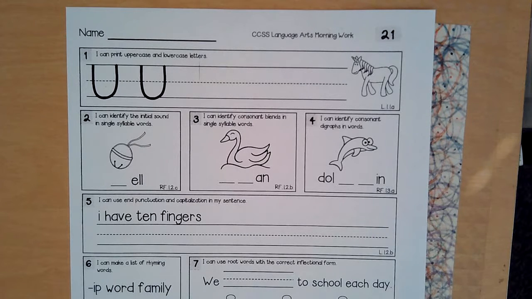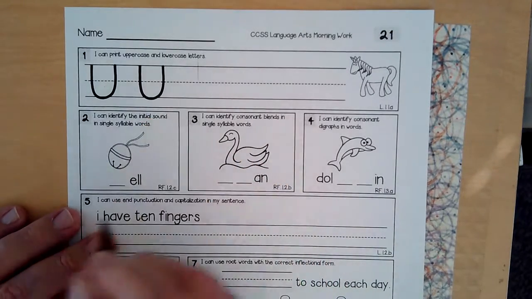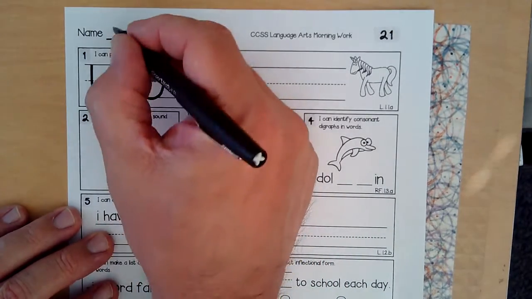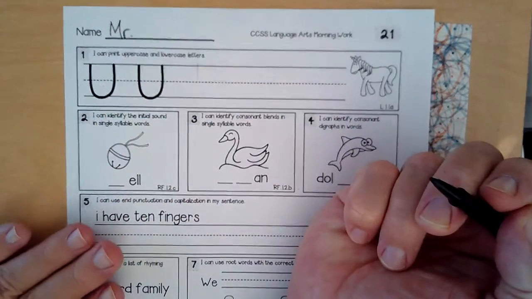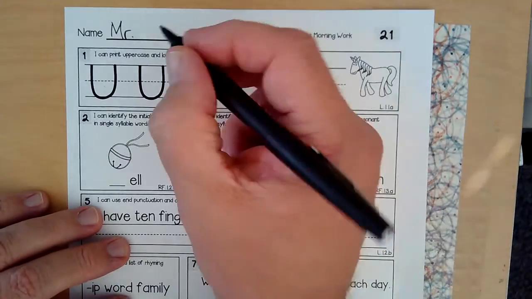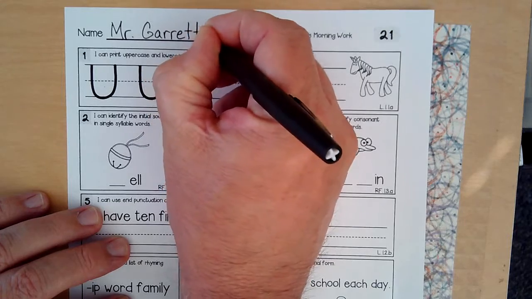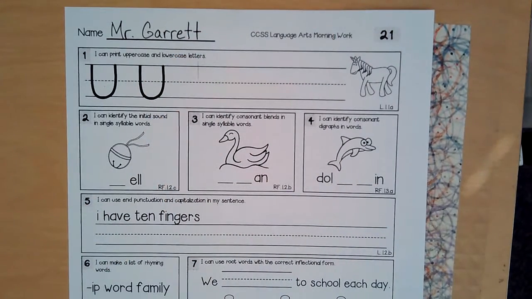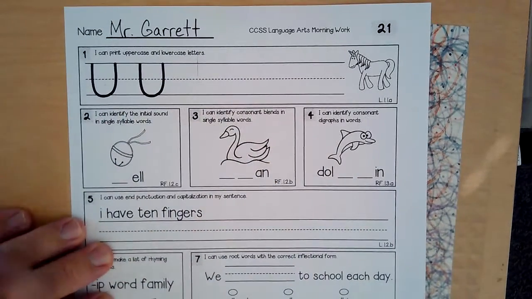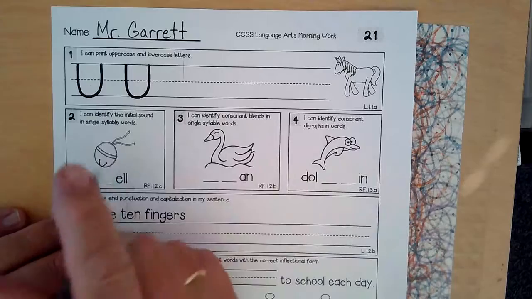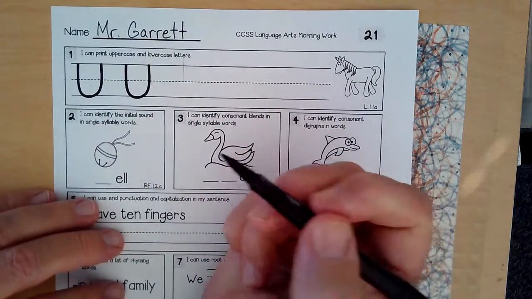I am looking forward to getting started here. We are going to get out our pencils, if you don't already have it out, and we're going to write our names on the top. Mr. with a capital M for Mr. because that is part of my name. Garrett. Make sure that you use your capital letter at the beginning of your name because you are important, and I want you to know that and tell everybody else by using a capital at the beginning of your name.